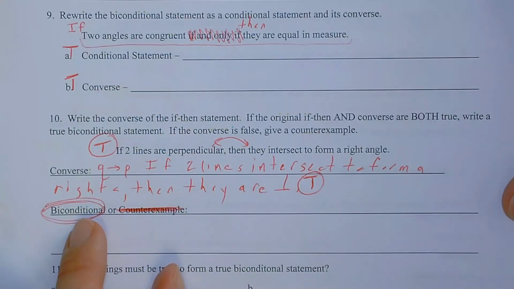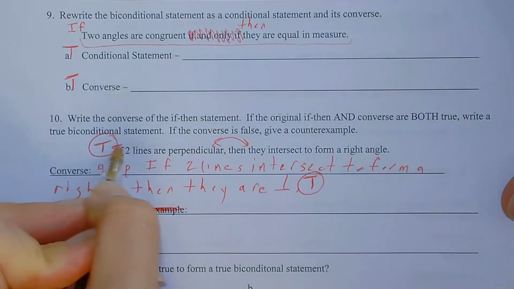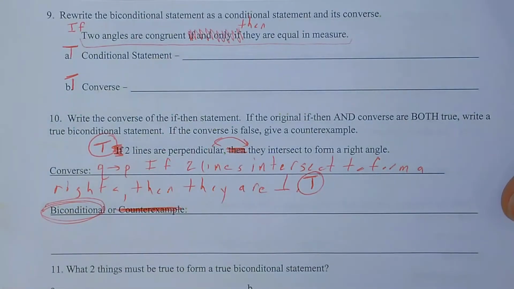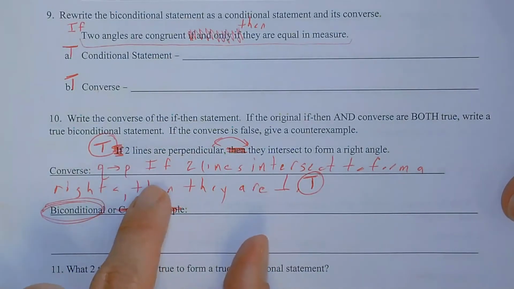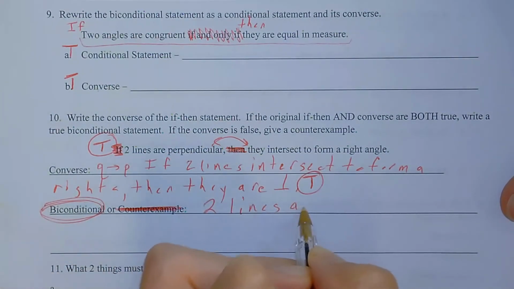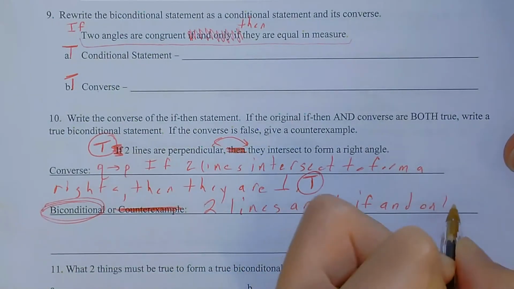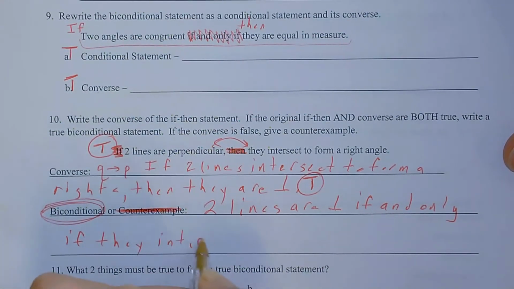All right, here's how you make a biconditional. Go up to the original statement, get rid of the if and the then. Knock out the if and the then, and we're going to add a phrase in the middle of that statement called if and only if. And we're going to base it off of the original if-then statement, not the converse. Okay, so here's what this would sound like. Two lines are perpendicular if and only if they intersect to form a right angle.